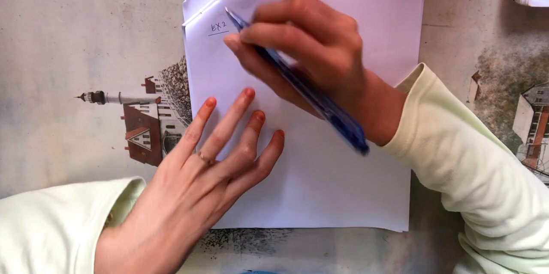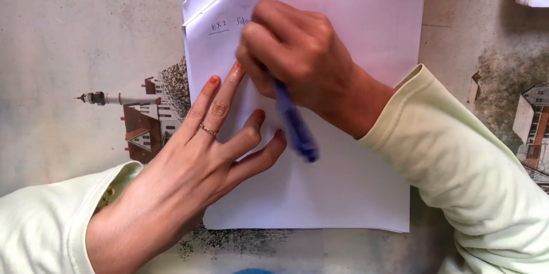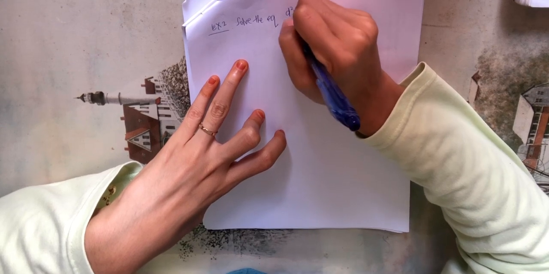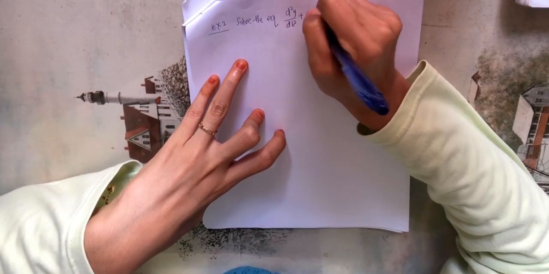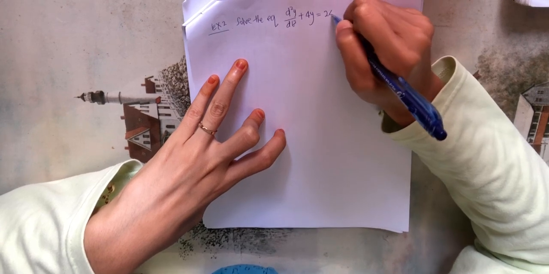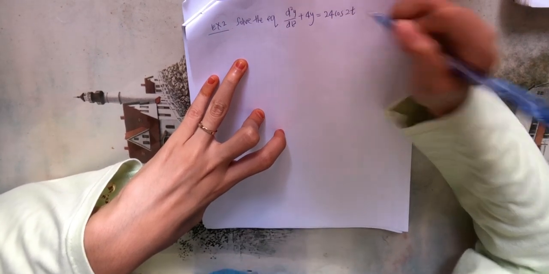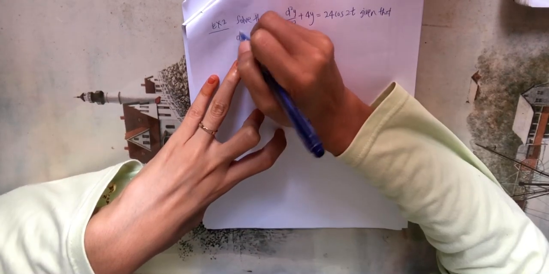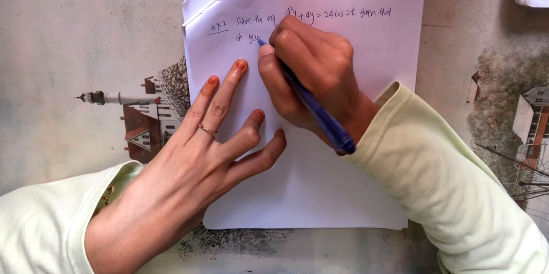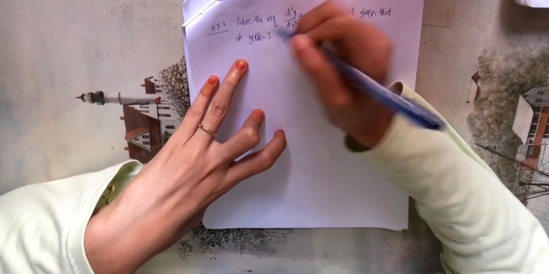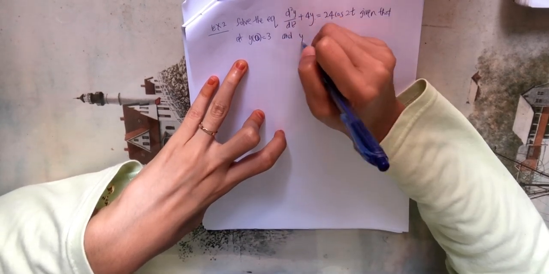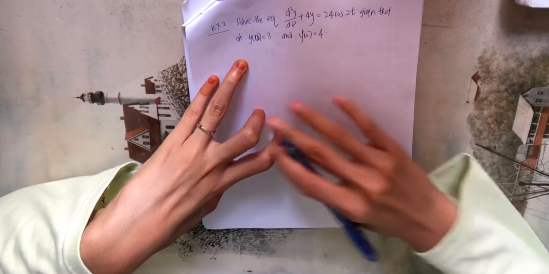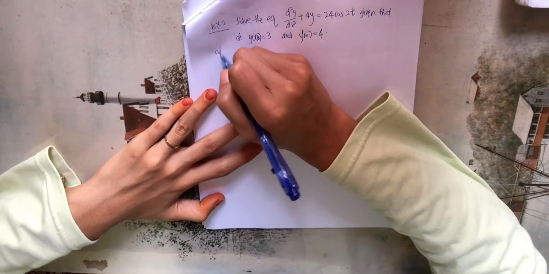Example 2: solve the equation d square y dt square plus 4y equal to 24 cos 2t, given that y(0) = 3 and y prime 0 equal to 4.